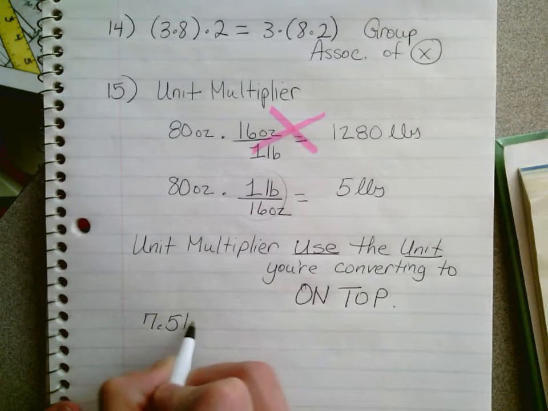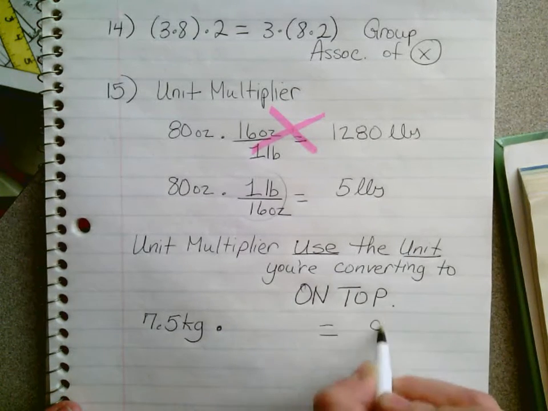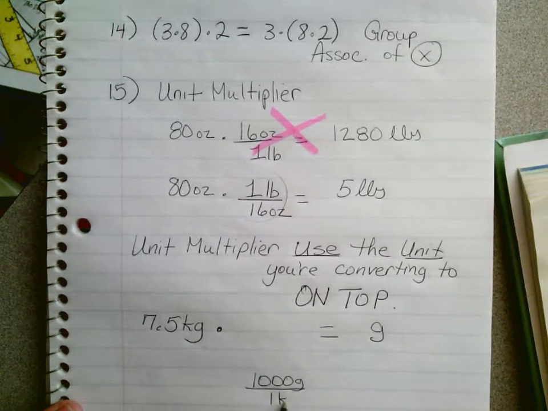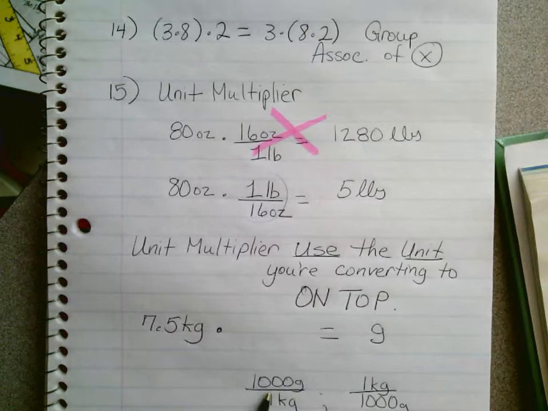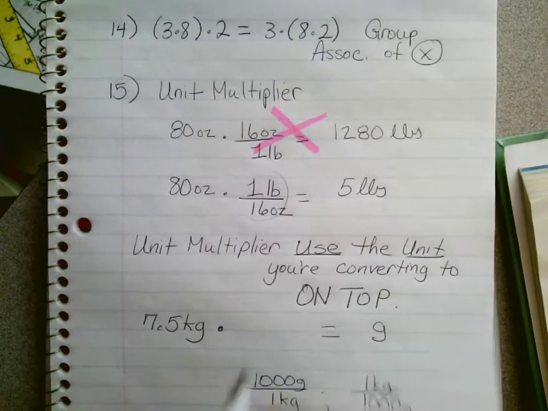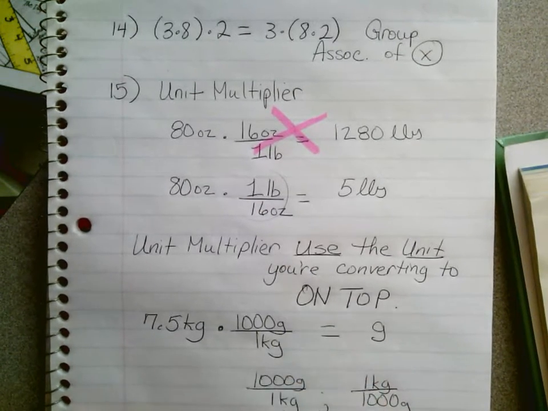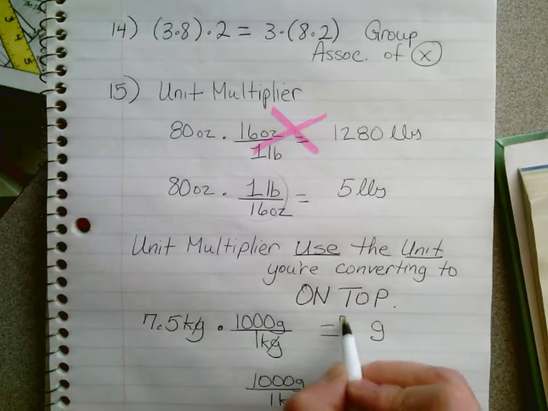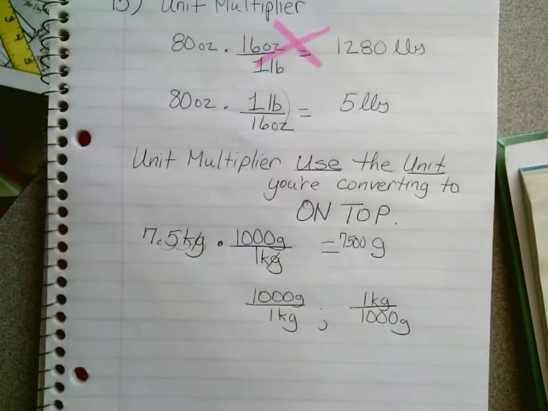Like 7.5 kilograms, we want to convert it to grams. So it has to be grams on top. So there are 1,000 grams in a kilogram, just like 1 kilogram is made up of 1,000 grams. Which one of these would we choose? The first one or the second one? First one. Because the grams is on the top. When you multiply, your kilogram unit cancels out, and you should have ended up with 7,500. All right.